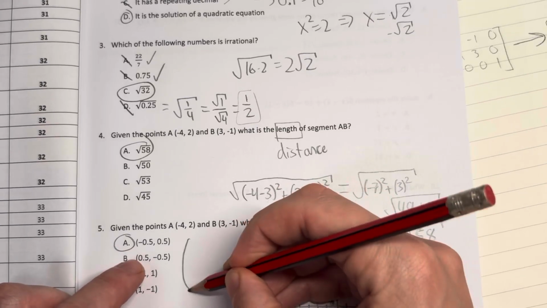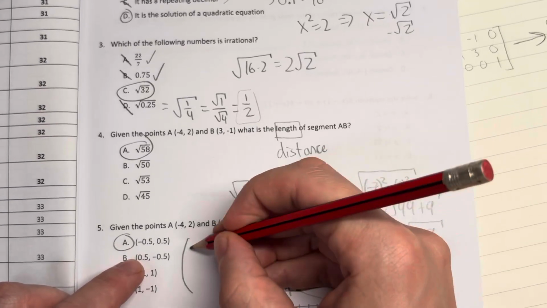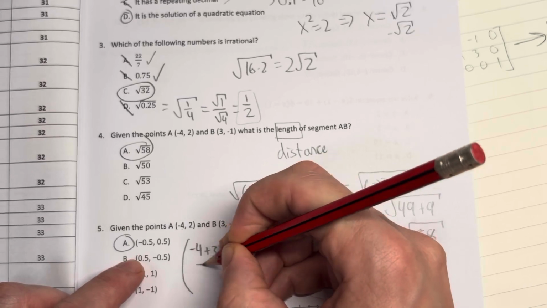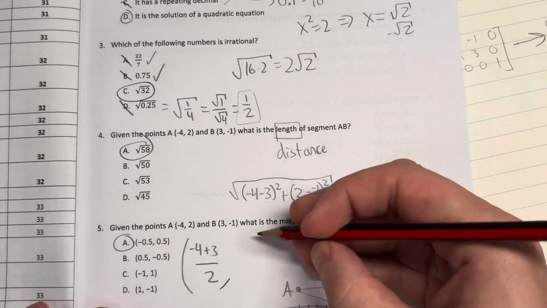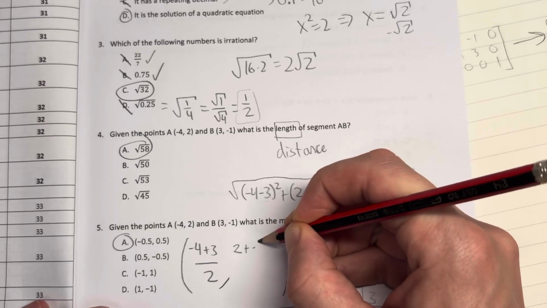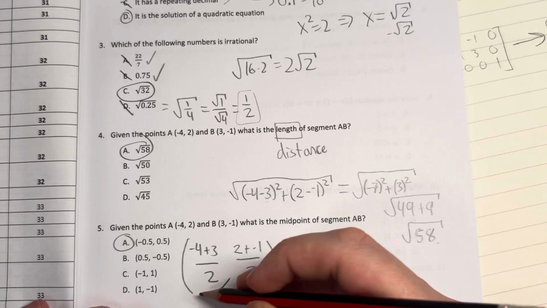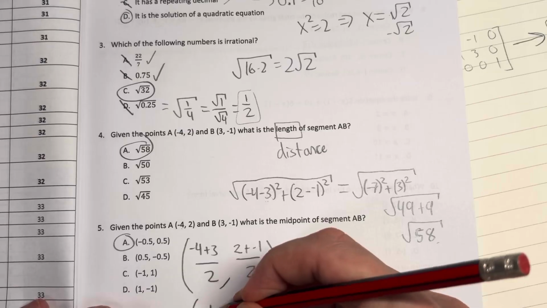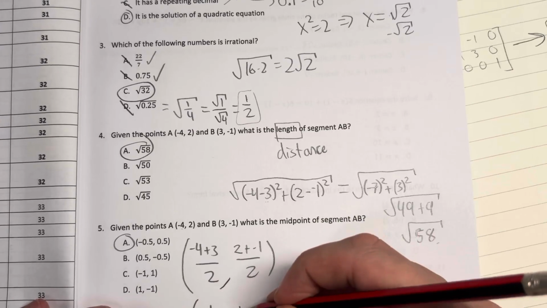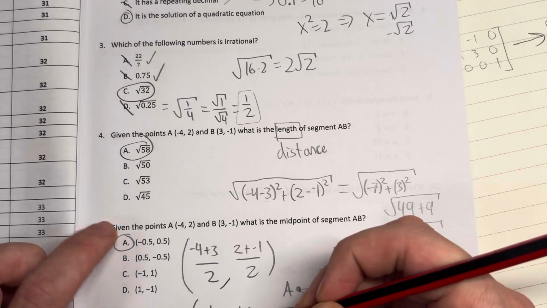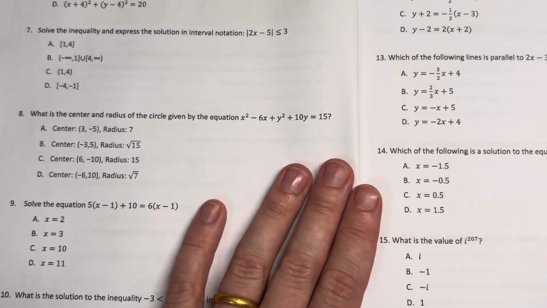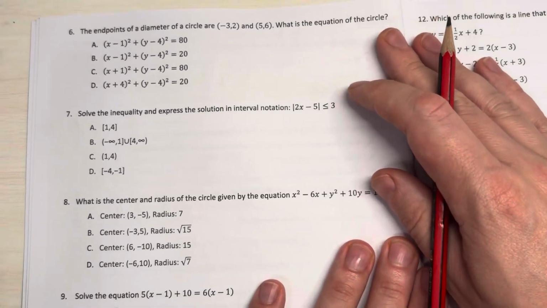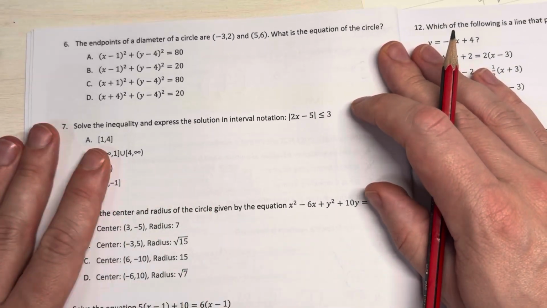So midpoint formula, we take the two x values and add them and divide by 2 because we want to find the middle of them. We're finding the average of the two x values and the average of the two y values. And so we get -1/2, comma, +1/2, which is in fact A. This is all review stuff even from algebra 2, algebra 1, but just be careful with it.